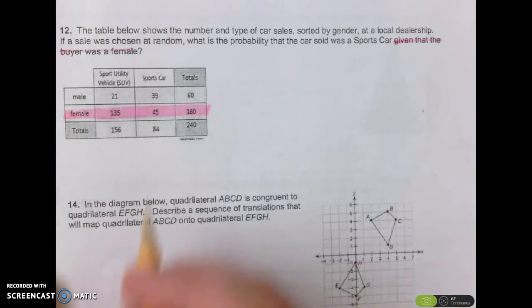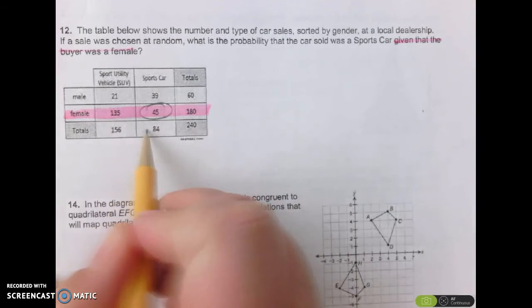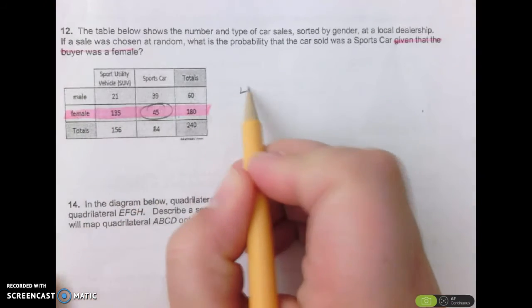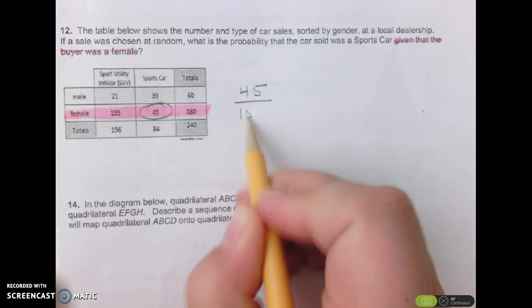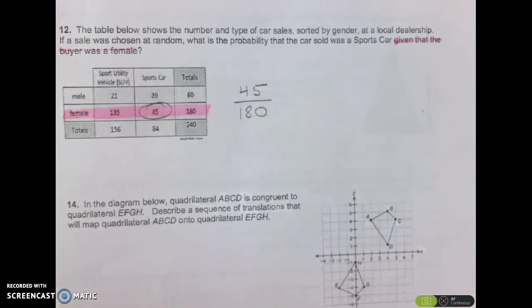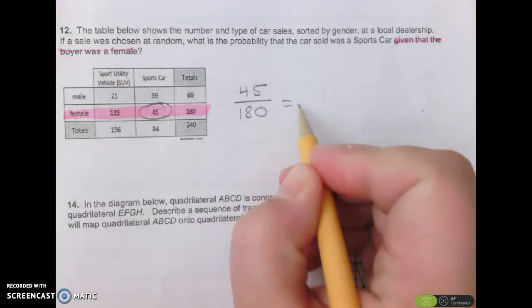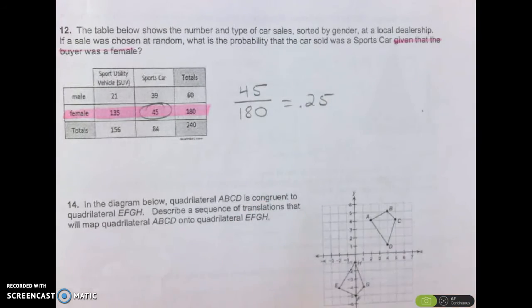So what's the probability that it was a sports car? Given that it was a female, 45 females bought a sports car out of 180 purchases in total for females. So if you do 45 divided by 180, I get 0.25 is the probability.